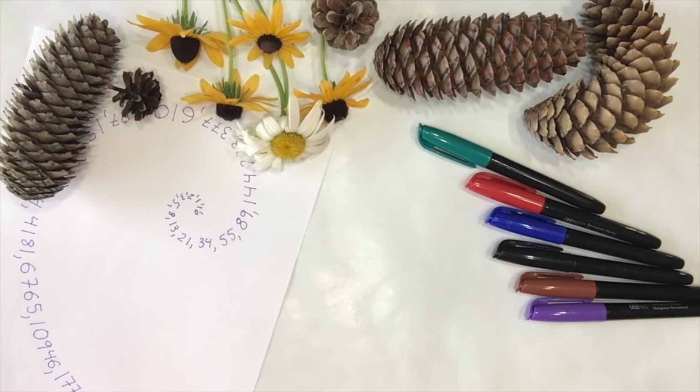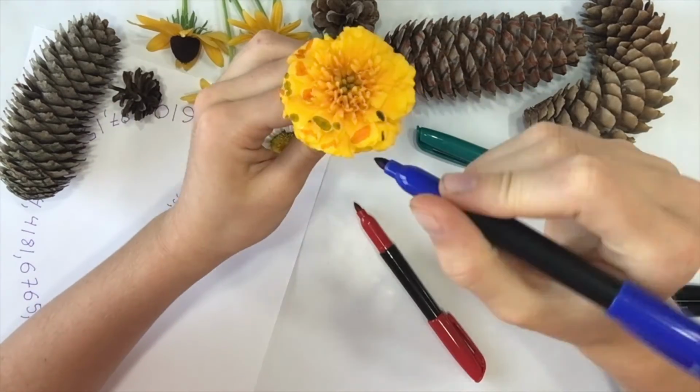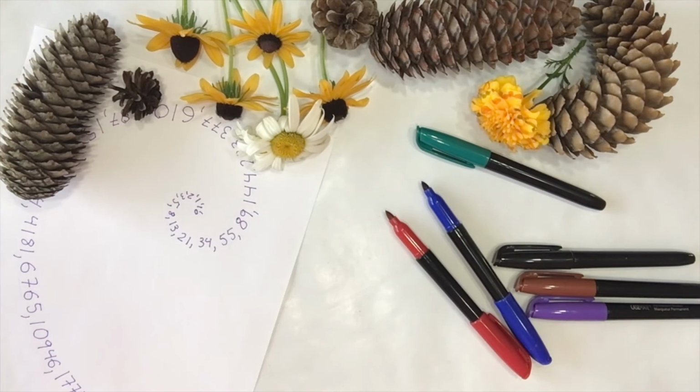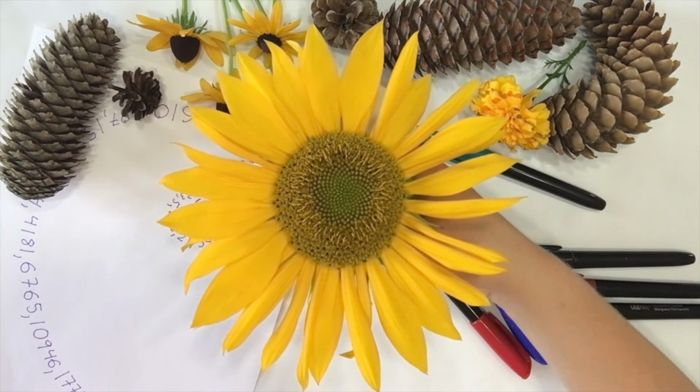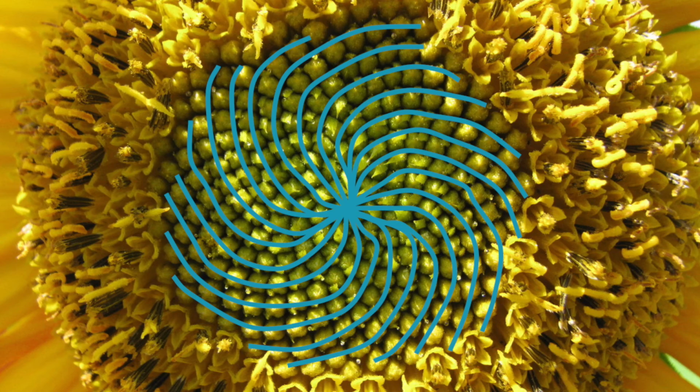Now, pine cones and daisies are not the only plants with spirals in a Fibonacci pattern. It is slightly difficult to count because of all the petals, but this marigold has a set of 8 spirals. Sunflowers can reach really high numbers. Some even have up to 144. Mine has 21 counterclockwise spirals.